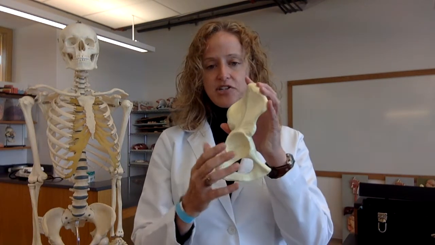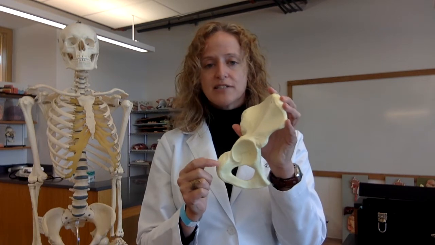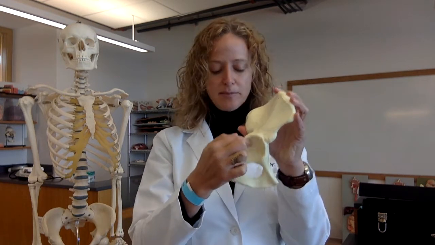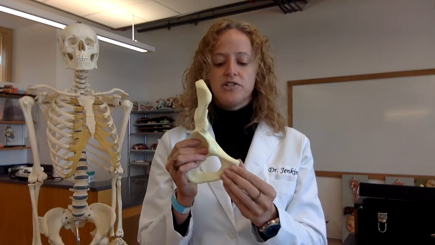All right, so we had the ischium, this back region. The actual bumpy part is called the ischial tuberosity, what you sit on, and then the acetabulum is the socket. Lastly, we have the pubic or pubis region. This is the front.